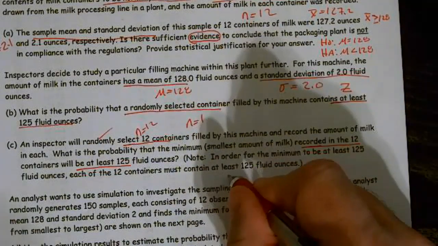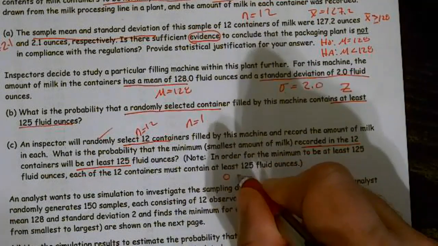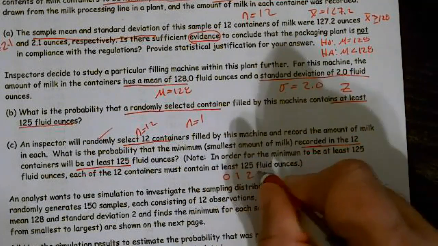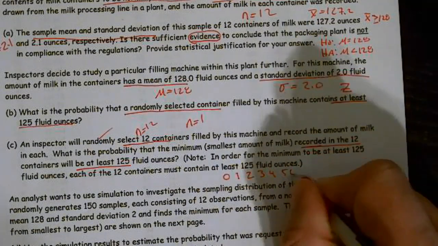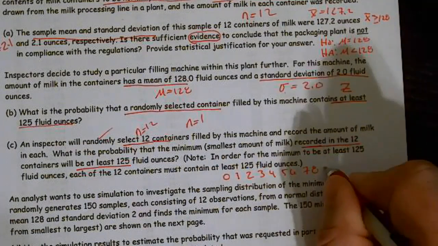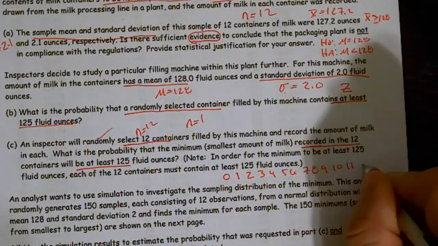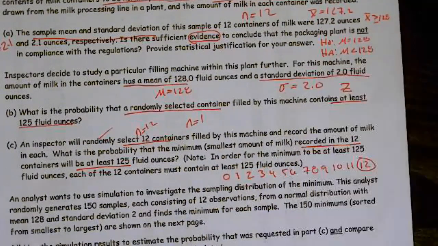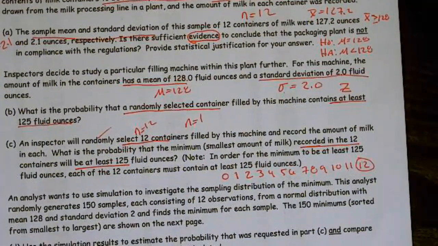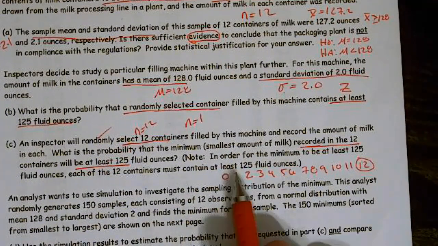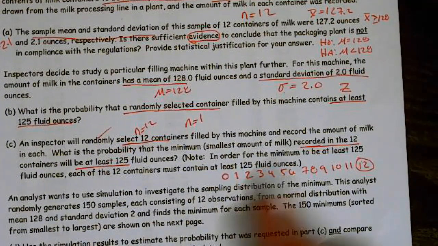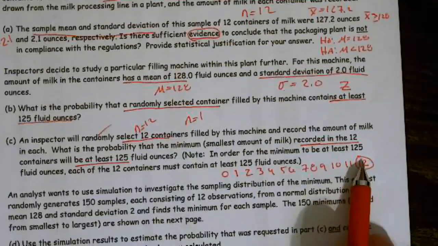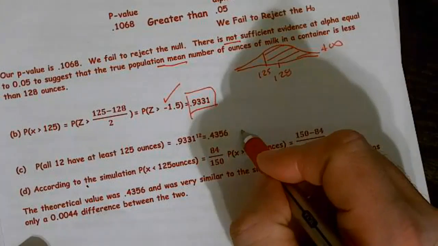If we have 12 containers, we could have 0 that have 125, 1 that has at least 125, 2, 3, 4, 5, 6, 7, 8, 9, 10, 11, 12. So all 12 have to have at least 125. 0 containers having at least 125, not enough. 1, not enough. 2, not enough. I have to have at least 12.